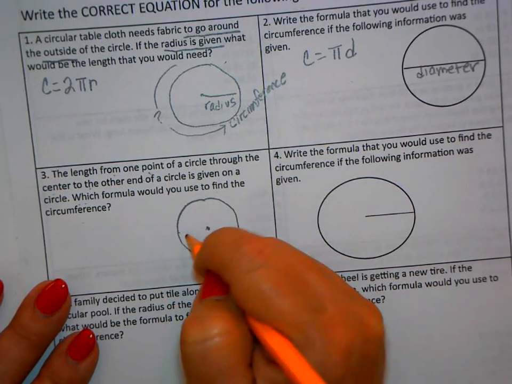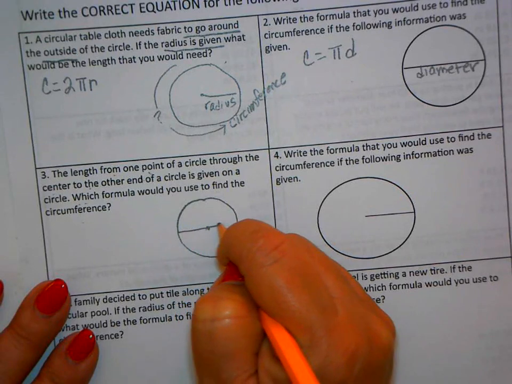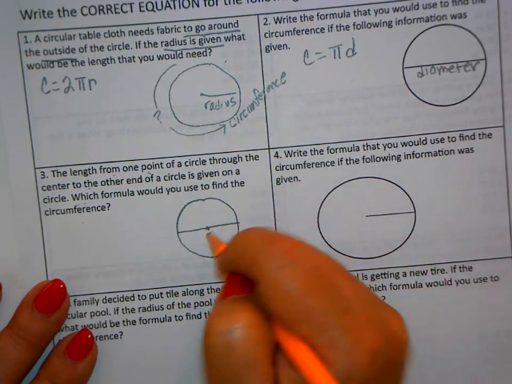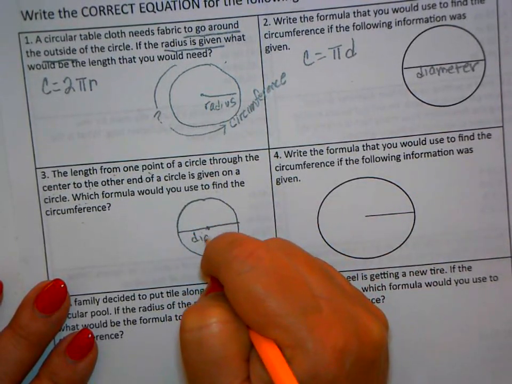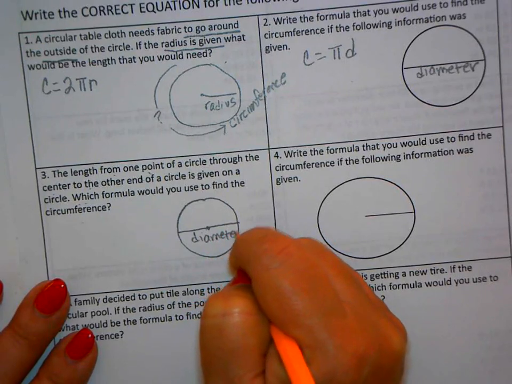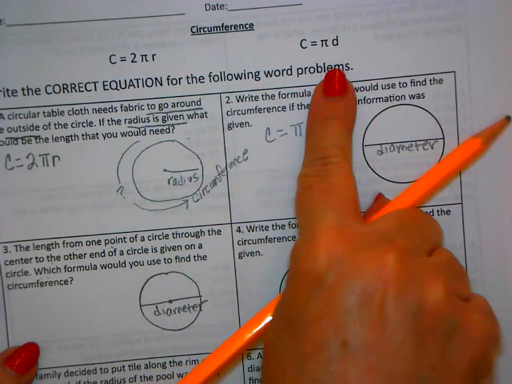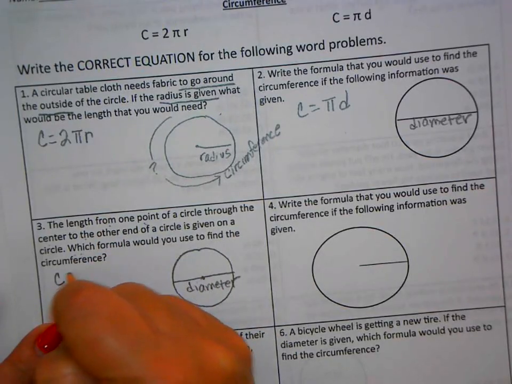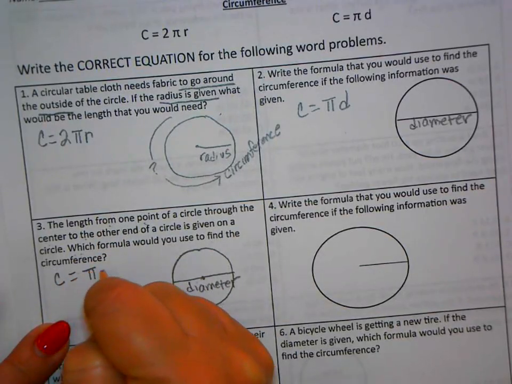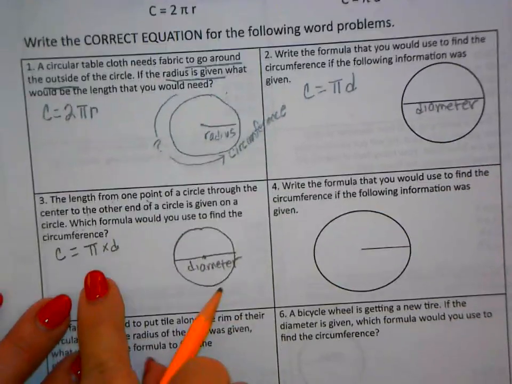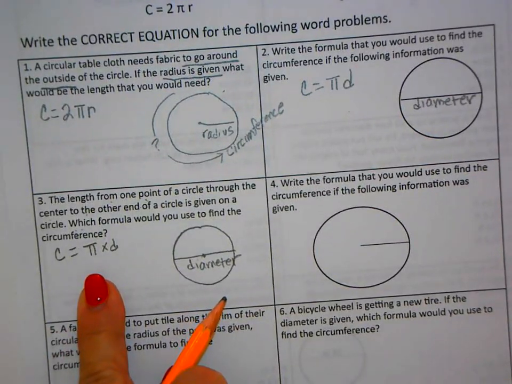It says that it's through the center to the other end. So what did I just draw? Very good, the diameter. So that's what's given. So which one am I going to use? Very good. C equals pi times diameter. And you can write it that way so that you can remember that that's what you're doing.